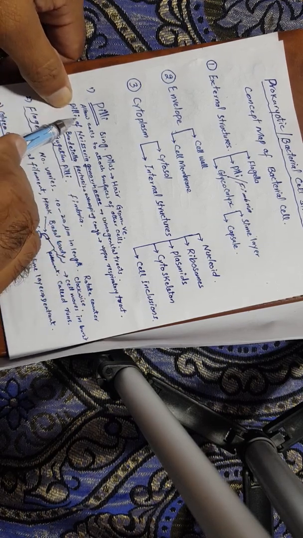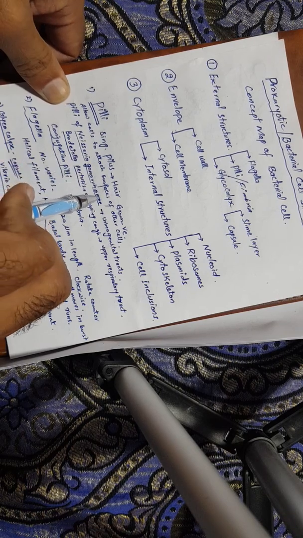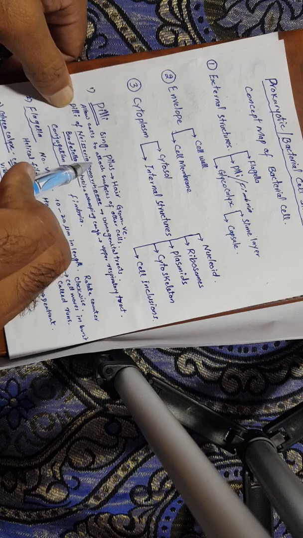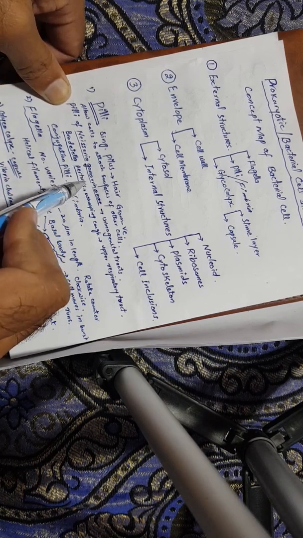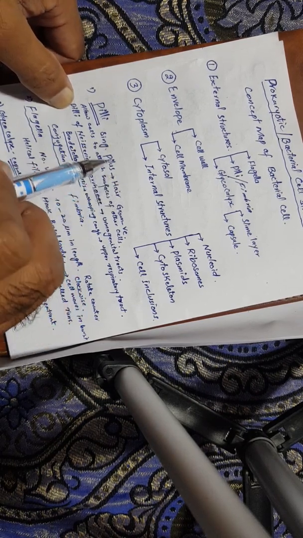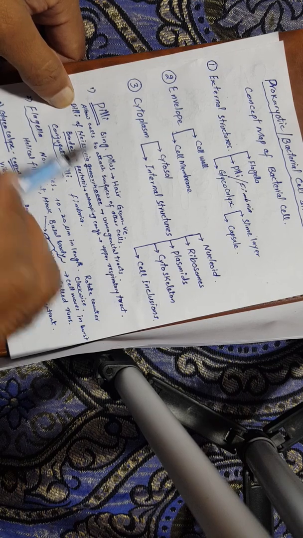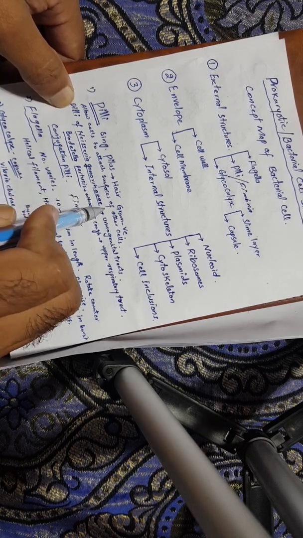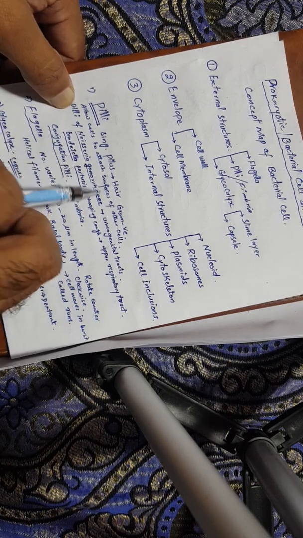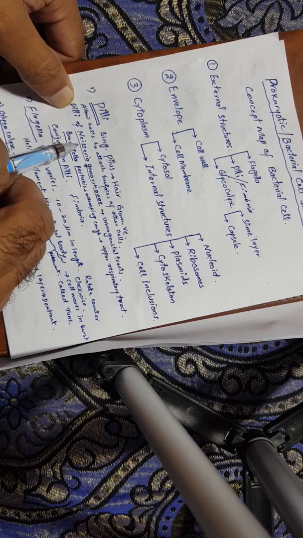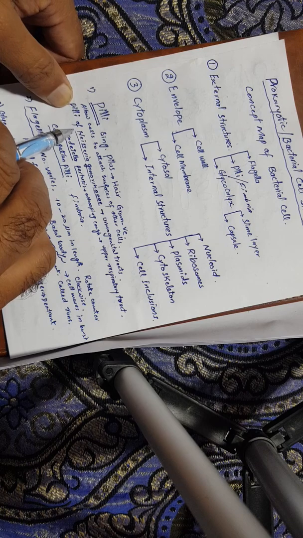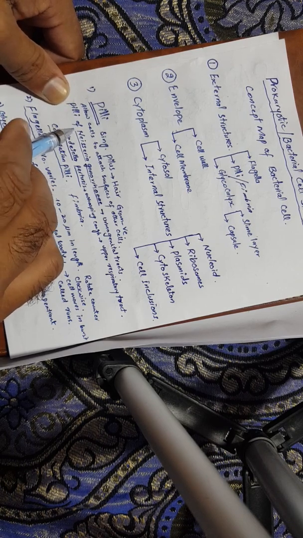Pili are very important structures because they allow the cells to attach to the surfaces of other cells and the surfaces of other substrata. These pili are very specific, keep it in mind. Just like the receptor sites in the case of viruses, we have recently read that the attachment fibers of viruses can attach to the host cell only where they have receptive sites. Here the pili are also very specific, and pili of different bacteria are specific for different kinds of cells.